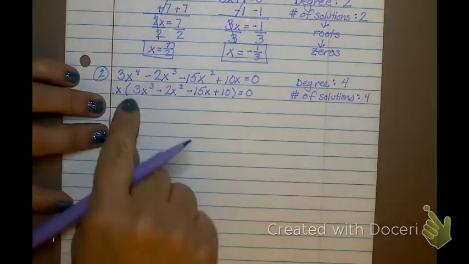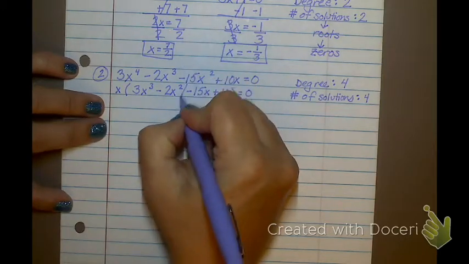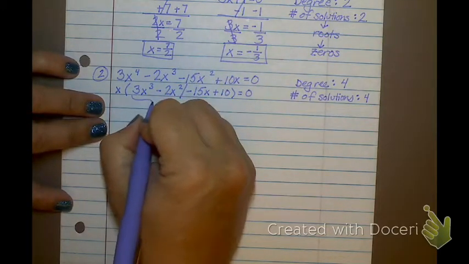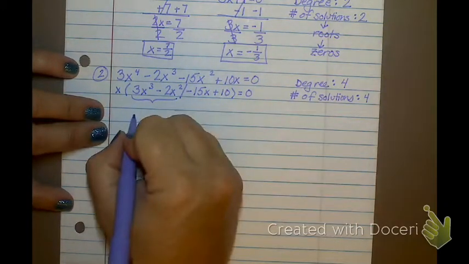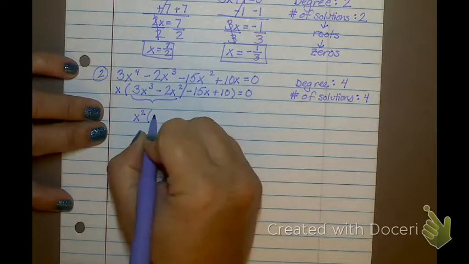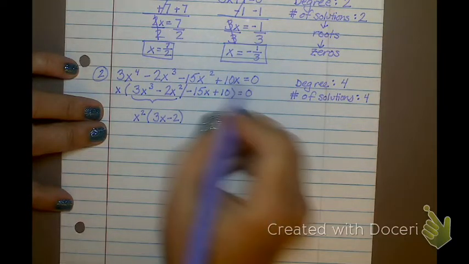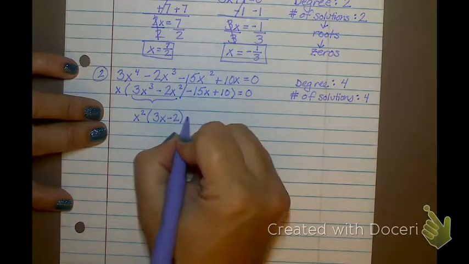Okay? What kind of factoring do I have going on here? Grouping. So I'm going to cut that in half. What do these two have in common? X squared. What's left inside? 3x minus 2. Bring down the minus sign.